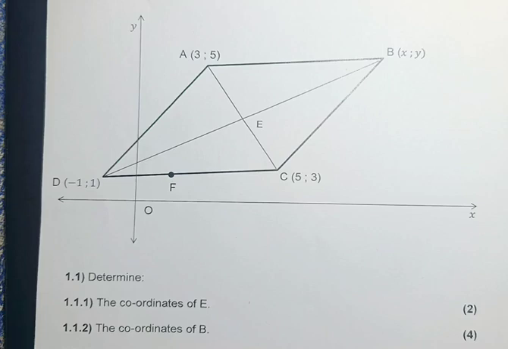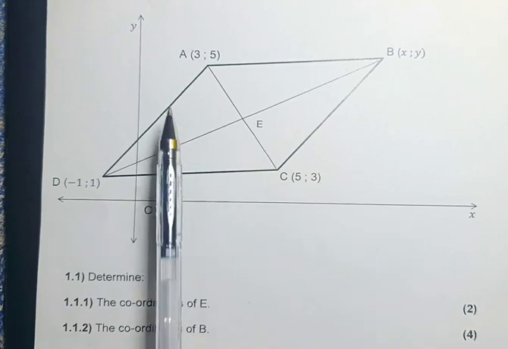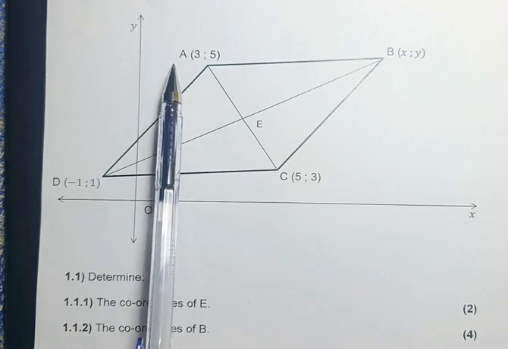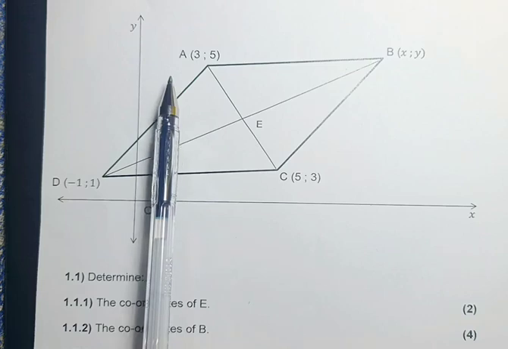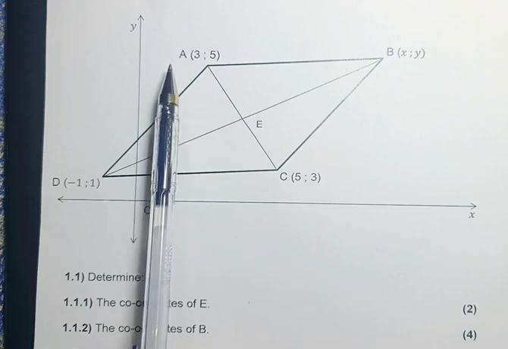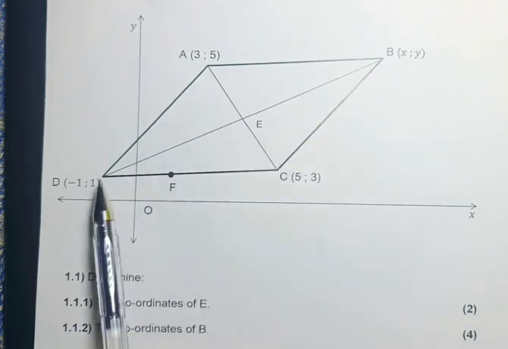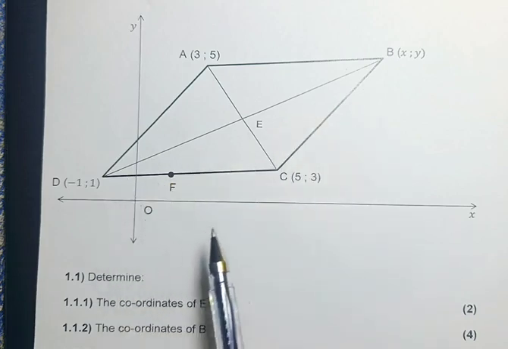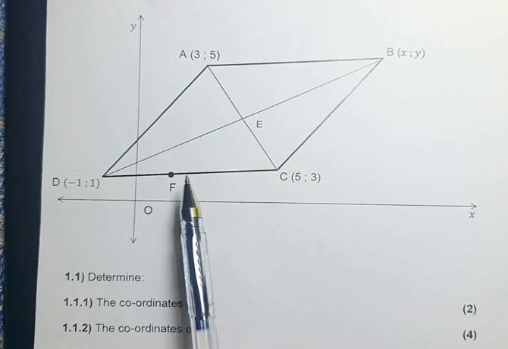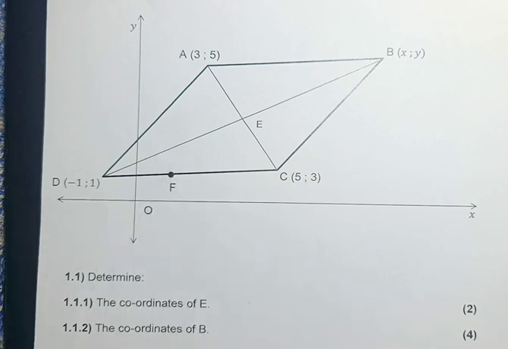So obviously, you can prove it two ways. Either you can take the gradient, or you can take the distance. You apply the distance formula. So you take the length of AC and BD. If the diagonals are equal, then we say this is a rectangle. If the diagonals are not equal to each other, then we say this is not a rectangle.